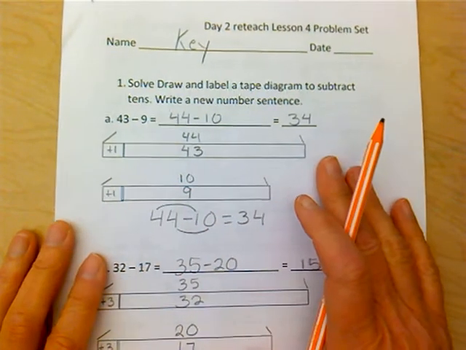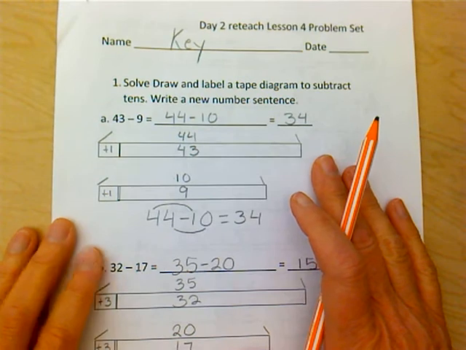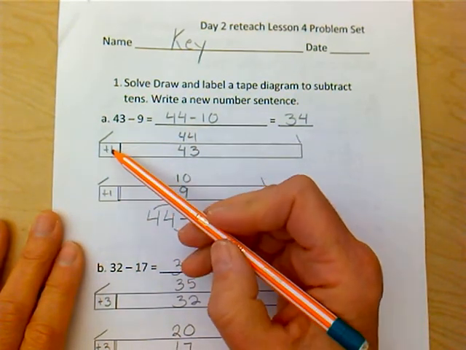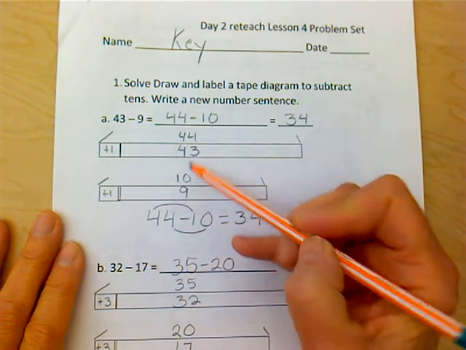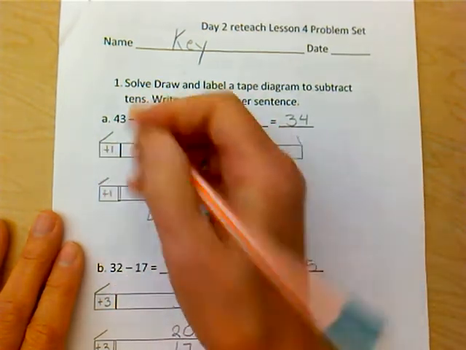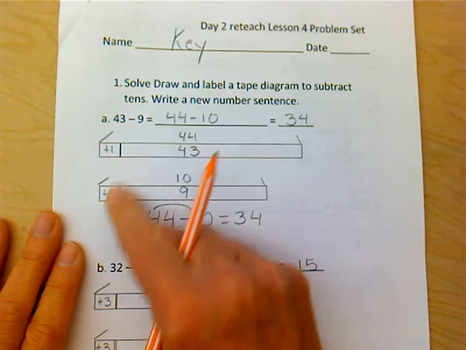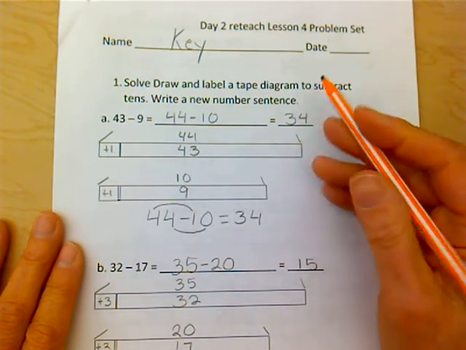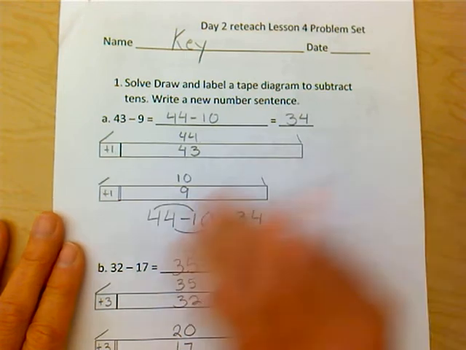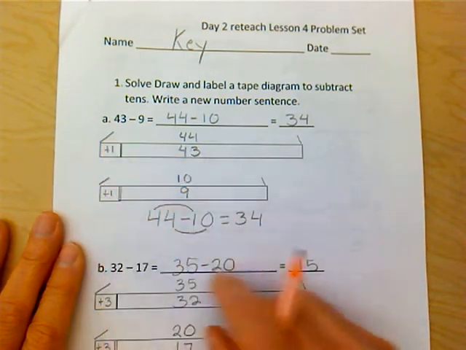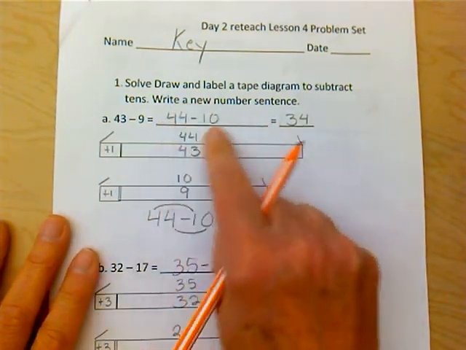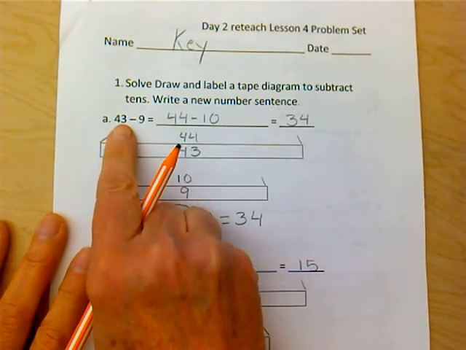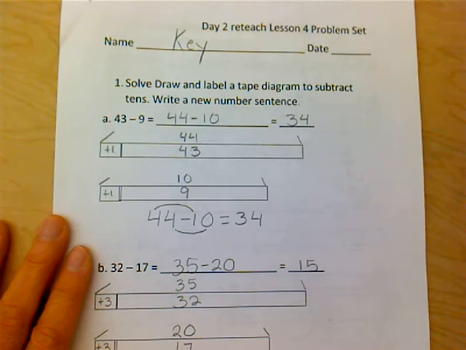As you were looking at this problem, you were thinking that in compensation, if you add the same number to both numbers in your subtraction sentence, if I add 1 to 43 and add 1 to 9, that is not going to change my difference. The difference will always remain the same. No matter what I add, the difference will remain the same. I get a new equation, which is easier to solve, more simple to solve than 43 take away 9.